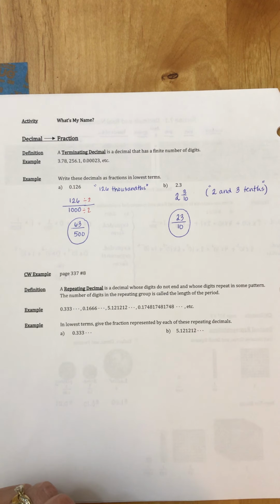Okay, again, pause, go ahead and do your classwork, and then come on back. Okay, welcome back. A repeating decimal, what is that? It's a decimal whose digits do not end and whose digits repeat in some pattern. The number of digits in the repeating group is called the length of the period.